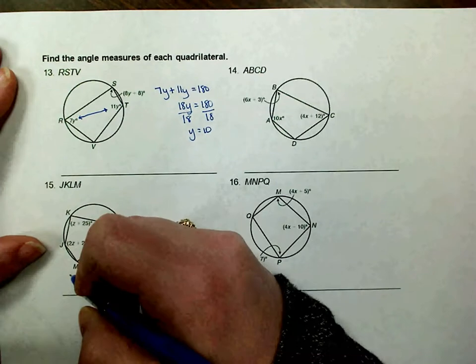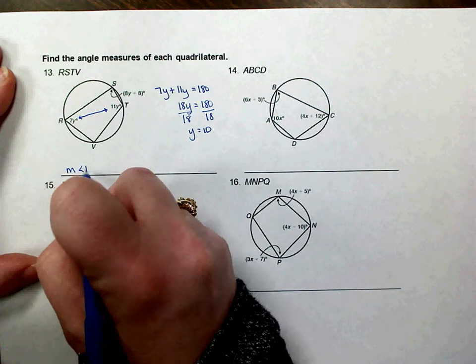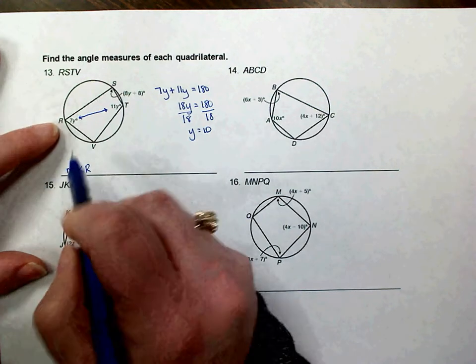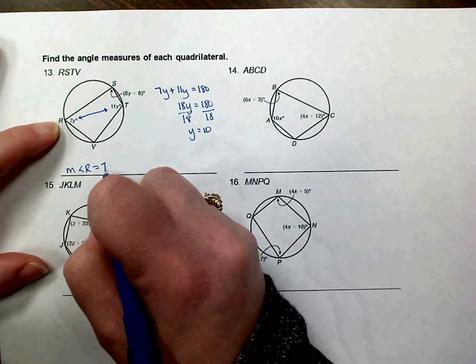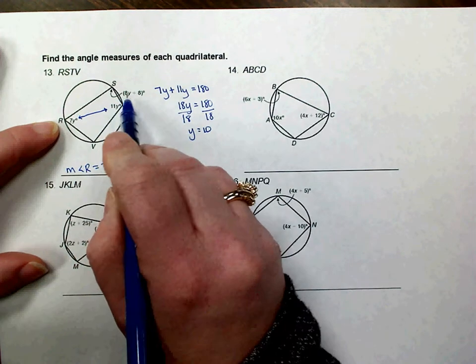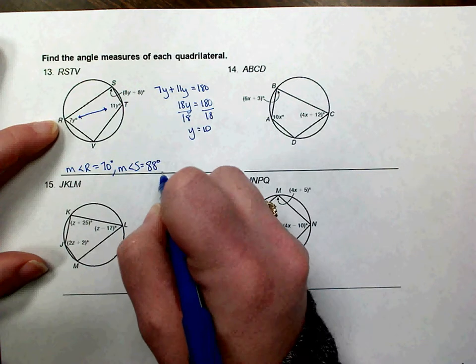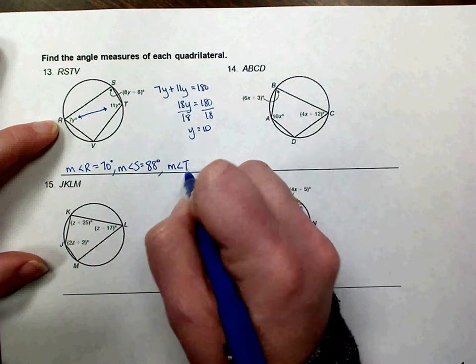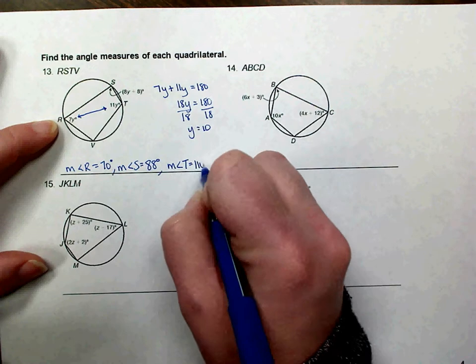You're not done with your problem at that point. That's just the value of y. You have to find all 4 angles. So r is 7 times y, so 7 times 10 is 70 degrees. The measure of angle S is 8 times 10, which is 80, plus 8, which is 88 degrees. The measure of angle T is 11 times y, which is 11 times 10, which is 110 degrees.